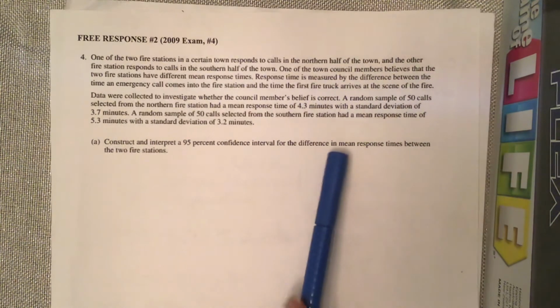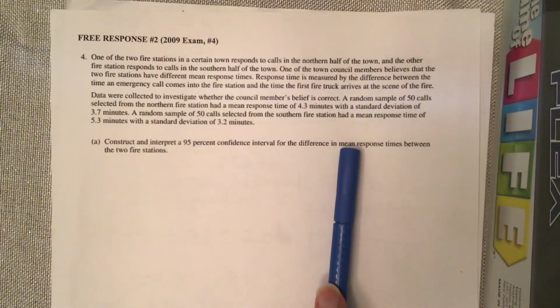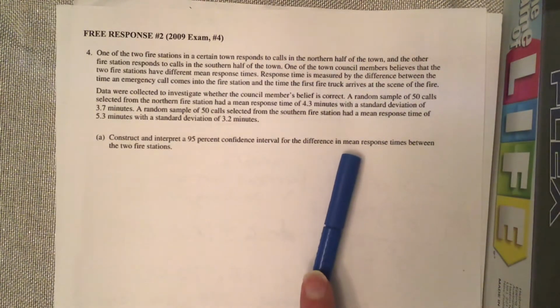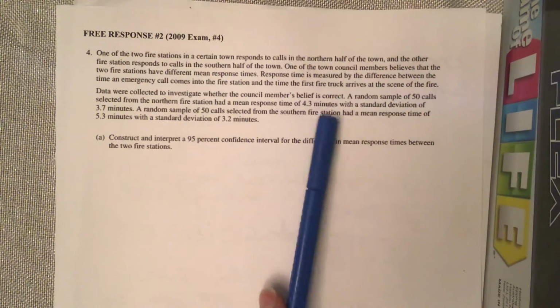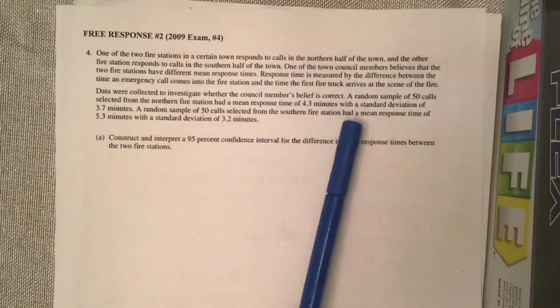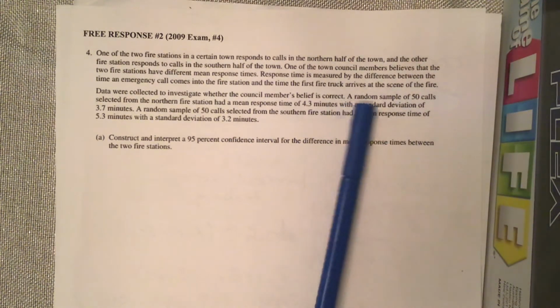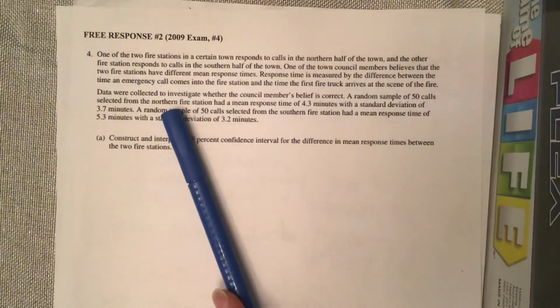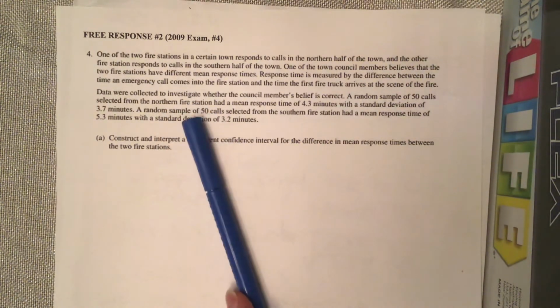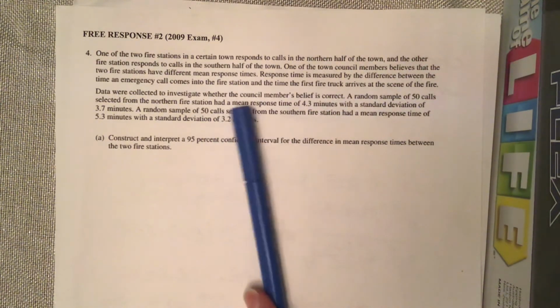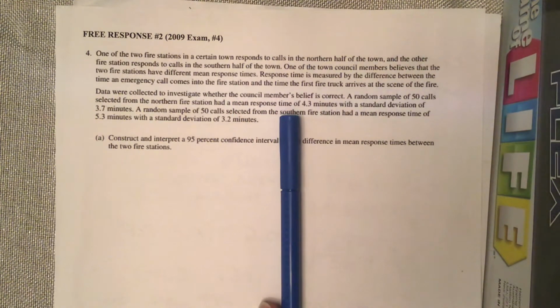So first of all, it says mean response times, so I know I'm going to be doing a confidence interval for means. The next thing I would do is decide if it's a one sample or a two sample or a matched pairs. Those are your choices for the test for means. So if we go back and read the problem, we're talking about taking a sample from the northern fire station and a sample from the southern fire station. So those are two separate independent samples. So this is going to be a two sample test for means.